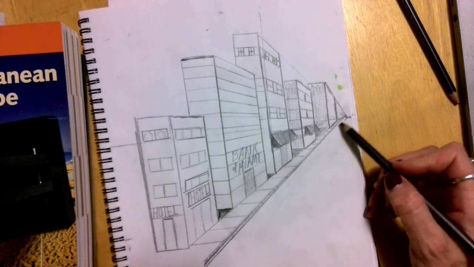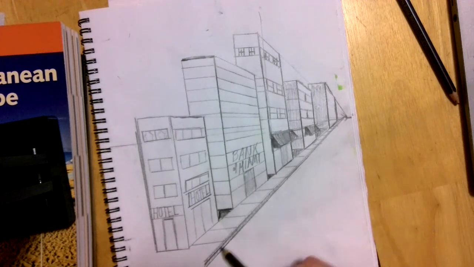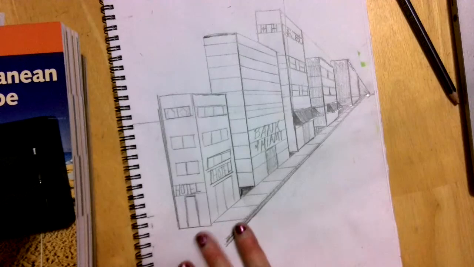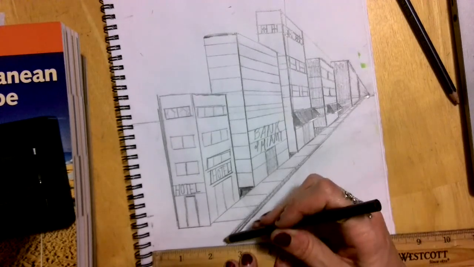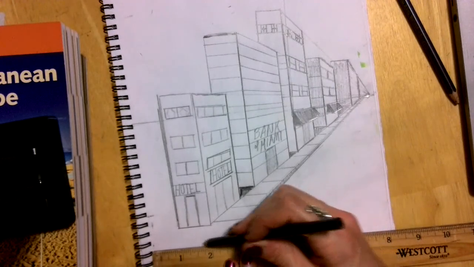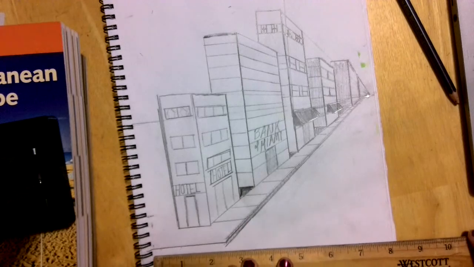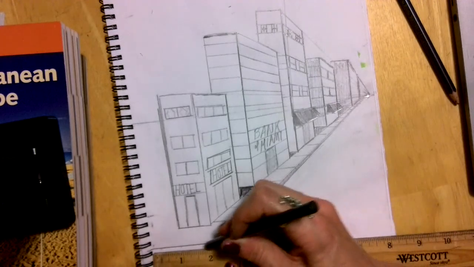Put your lines in your sidewalk. On the front, if the sidewalk is on this side as well, this line would be horizontal. Might be a curb on that side too, probably.